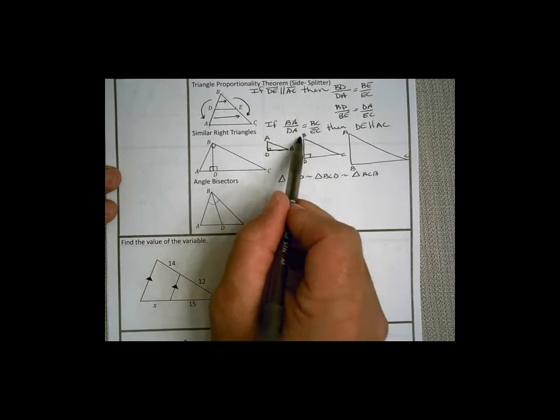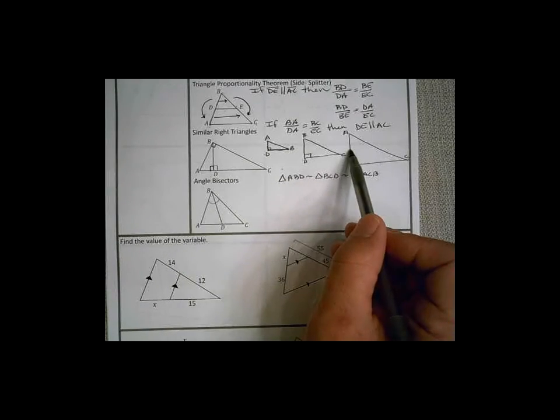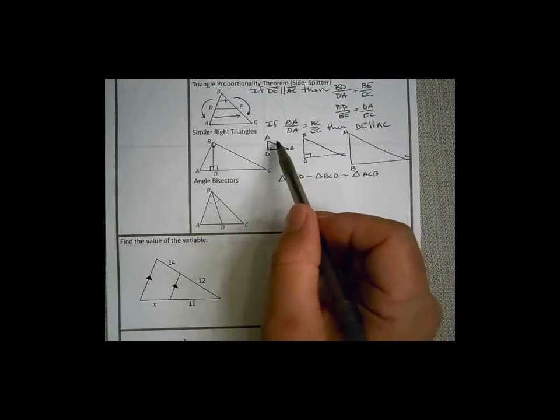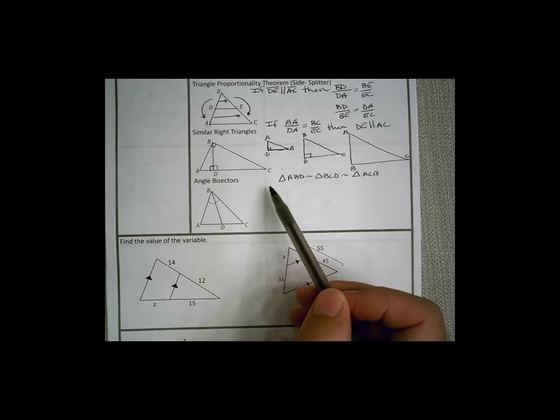ABD is similar to BCD, which is similar to ACB. Okay, and we're going to use this quite a bit because remember, we know these are all corresponding sides. So we can use them to solve different measurements, and we'll do that in a minute. And then you will remember we did that yesterday on worksheet 6.2. And I kept saying, well, you're going to learn about this. Well, here it is. When we have three right triangles like this, we know all three are similar.